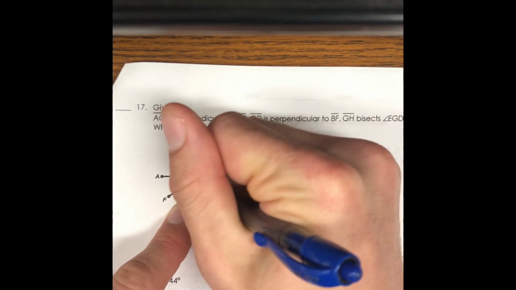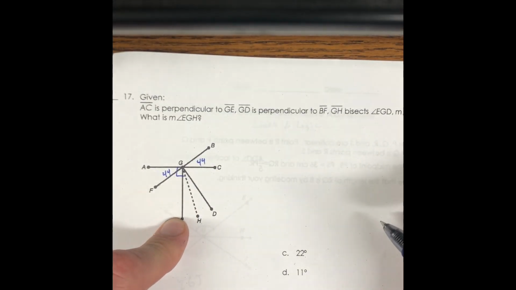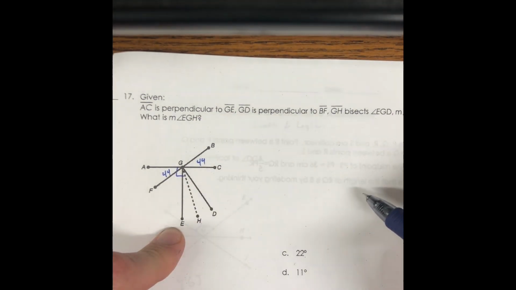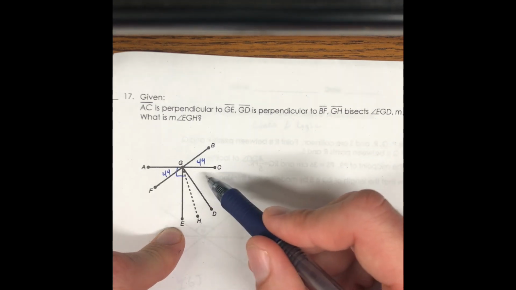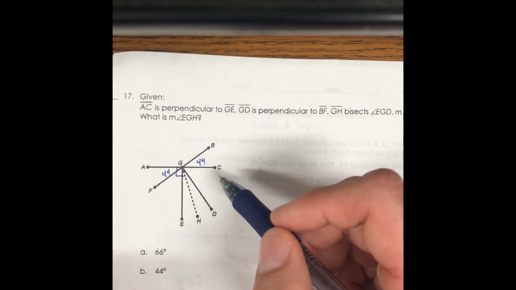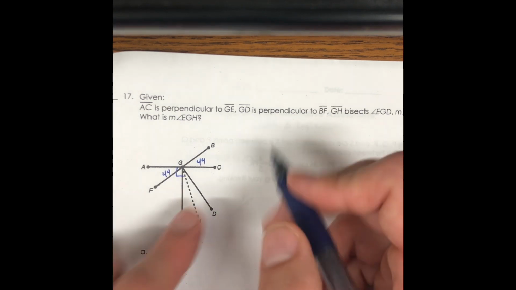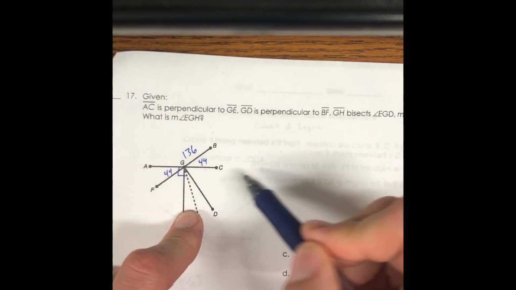So this is 44. I'm just starting to fill in. If this is 44, I can find this. And then I know that this is also 90 degrees. And then 180 minus 44 is 136. So 136 and 44 make a straight line.